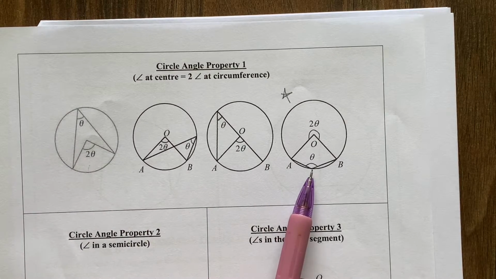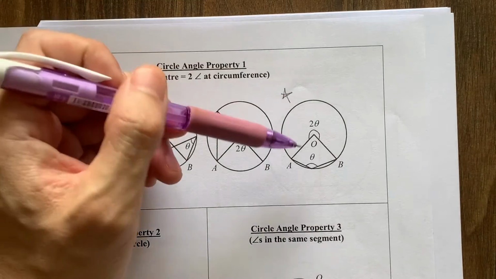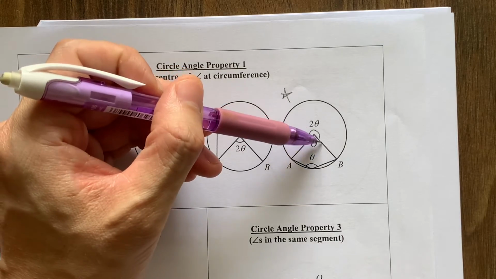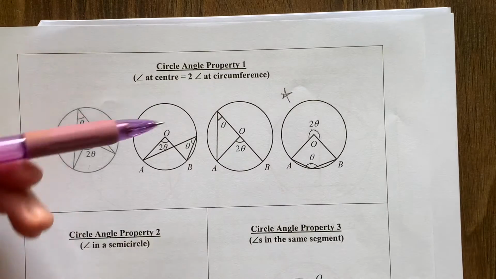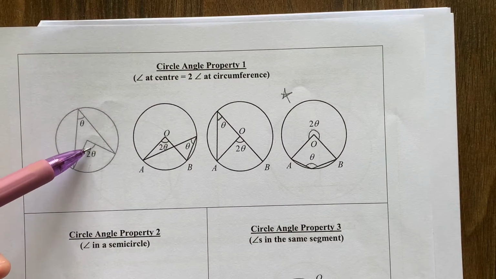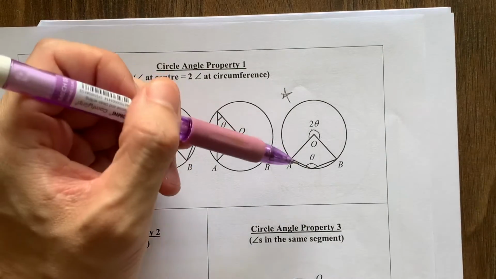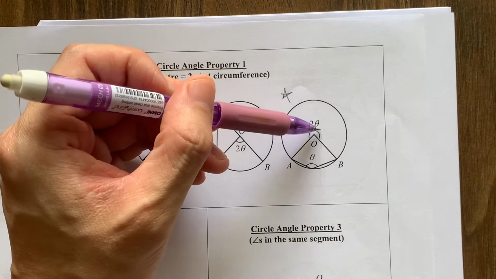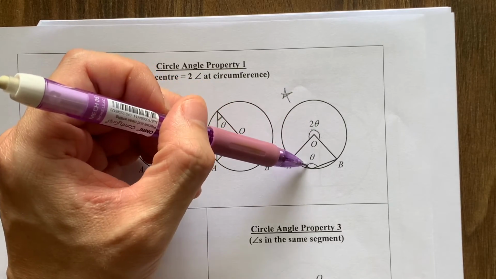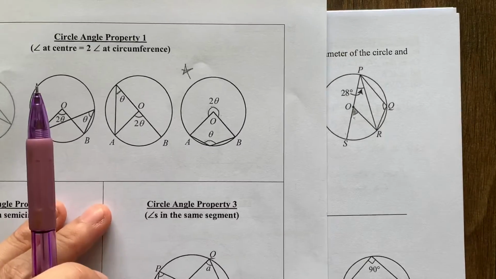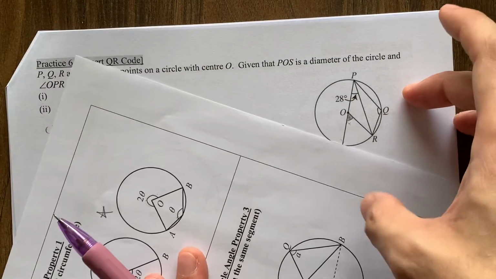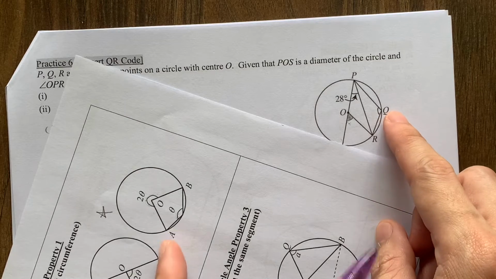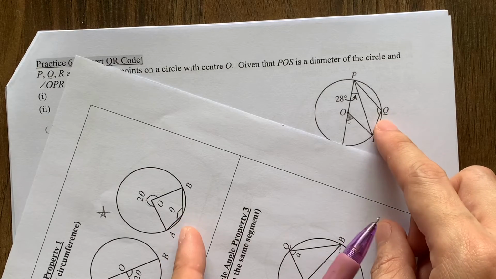Now this is the weirdest looking one because this 2 theta and this theta is the one that's double. Usually it's the one that's inside the smaller one and this one, right? But when we sort of reversed it, we're looking at the big one and the one over here. So if you look at the diagram, let me just turn this a little bit. You can see that these two are the same, right?